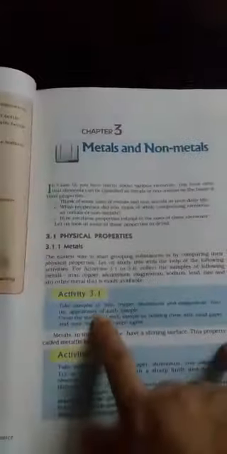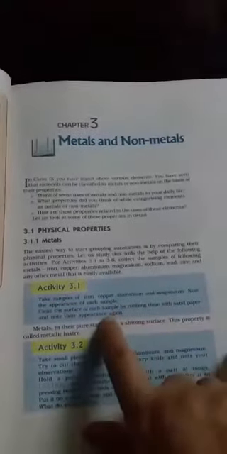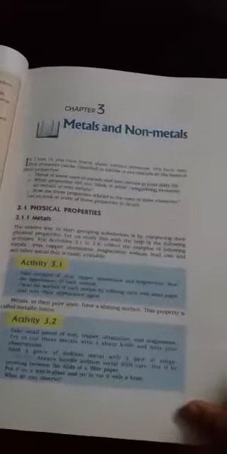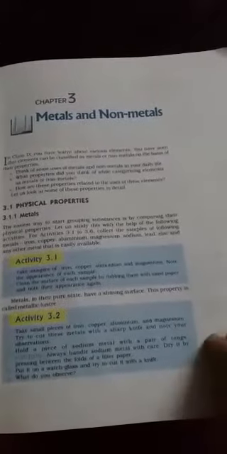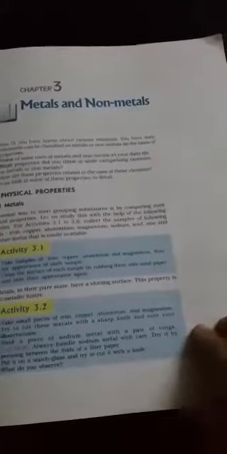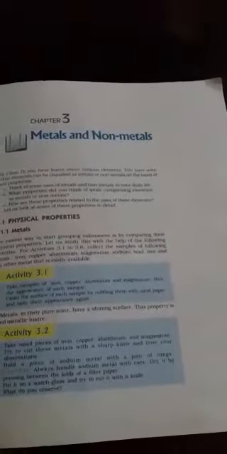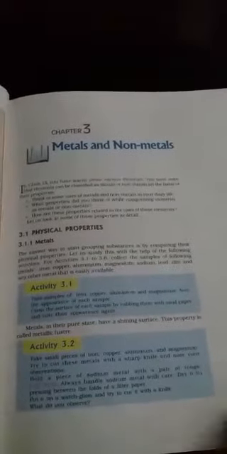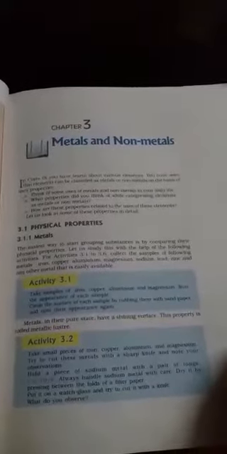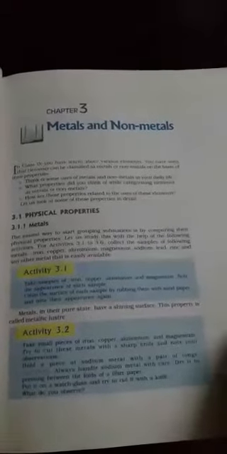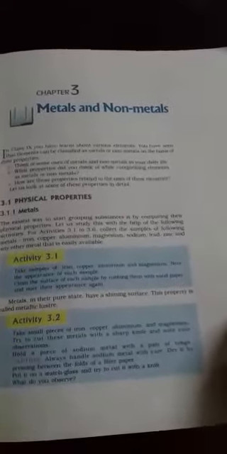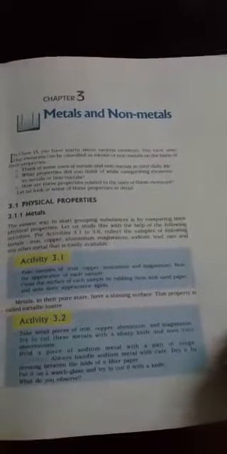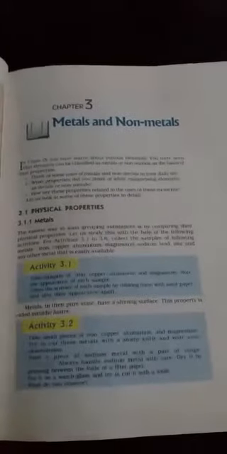Activity 1 shows copper, aluminum, magnesium. Why do we need to clean magnesium ribbon, aluminum or copper before burning? Because they have a dull appearance. Why do they have a dull appearance? Copper sometimes has a greenish layer. What is the reason for that greenish layer? These are reactive metals like iron. Iron has a dull appearance because these metals are reactive and they react with atmospheric gases, oxygen, carbon dioxide, etc., and form a layer. Like aluminum forms an oxide layer, magnesium also forms an oxide layer and becomes dull.